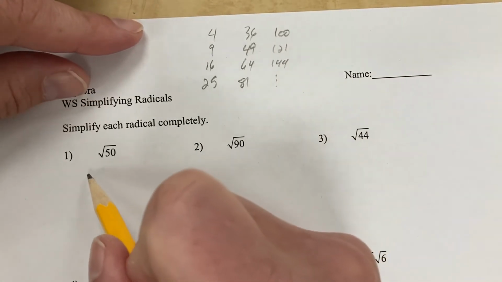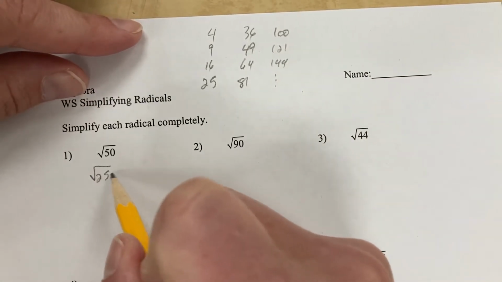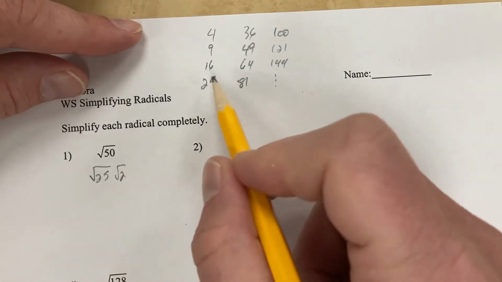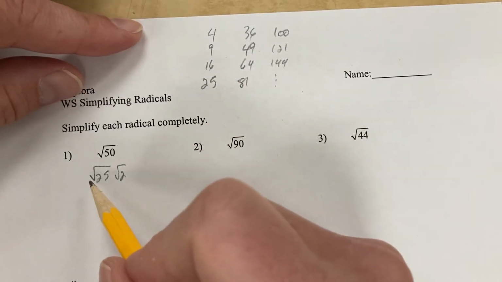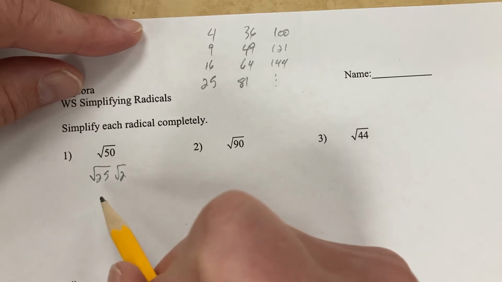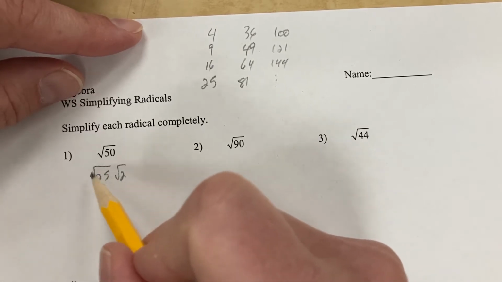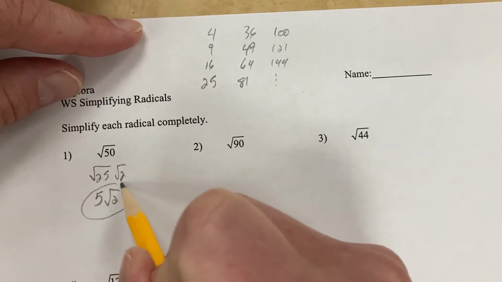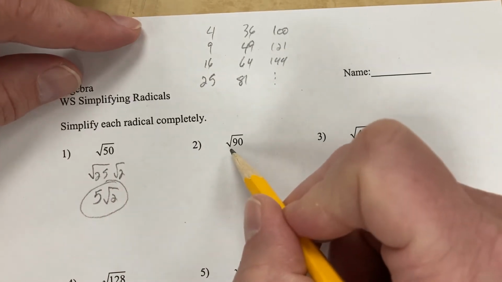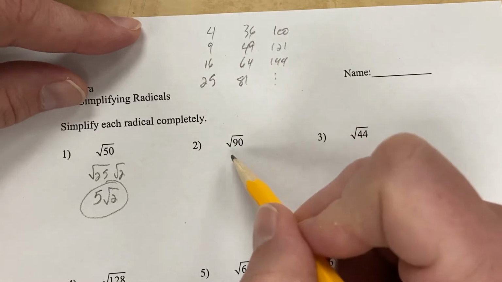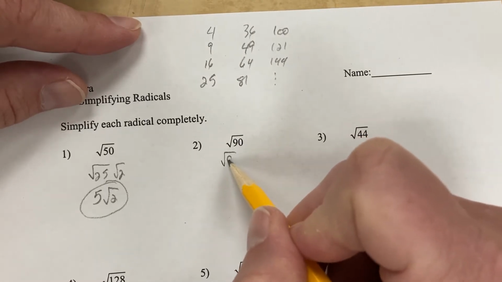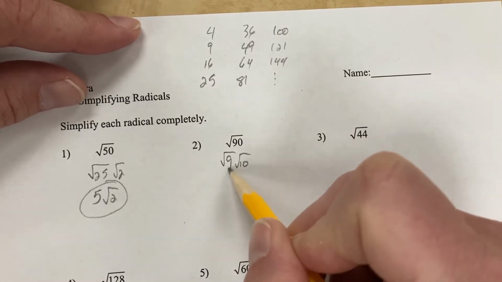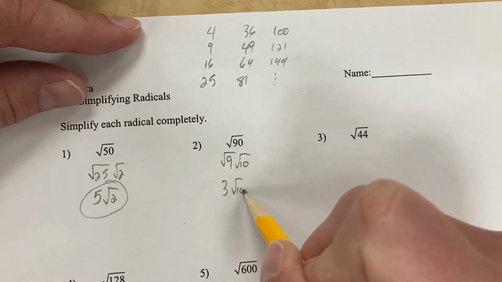So for 50, I know that's 25 times 2, and 25 is on the list. So we want that first number to be that, all right? And then what you do after that is say, well, the square root of 25 is 5. And so there's our answer. So again, come to 90. The largest of these numbers that divides evenly into that is 9. Goes in 10 times. And the square root of 9 is 3.